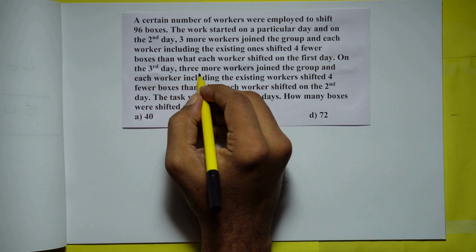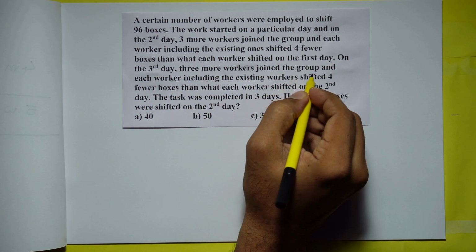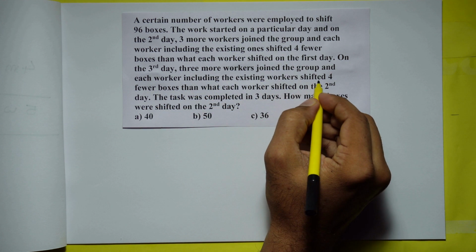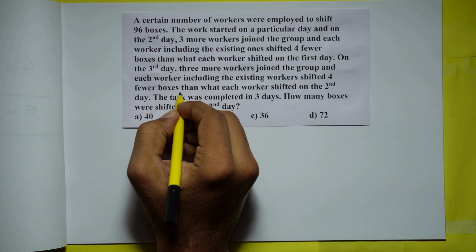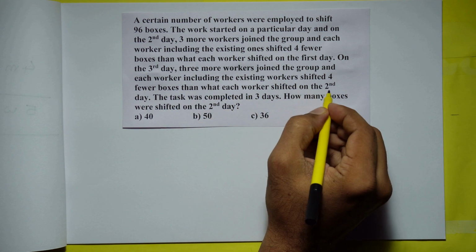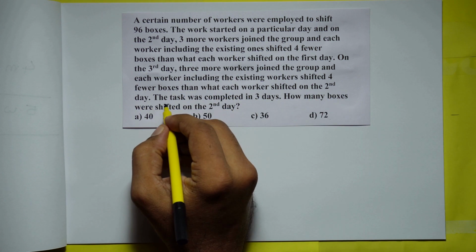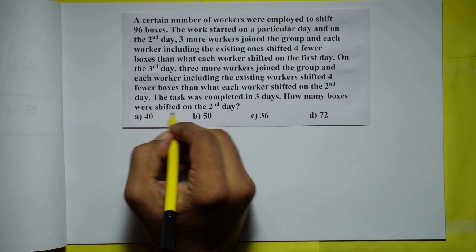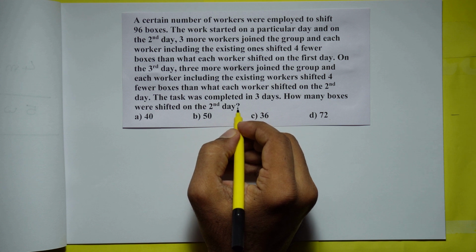On the third day, 3 more workers joined the group, and each worker, including the existing workers, shifted 4 fewer boxes than what each worker shifted on the second day. The task was completed in 3 days. How many boxes were shifted on the second day?